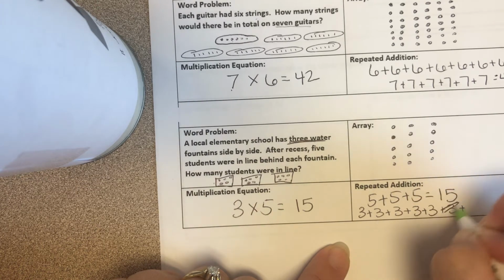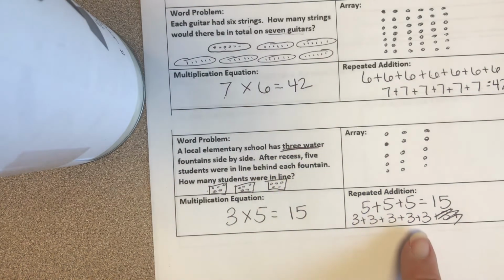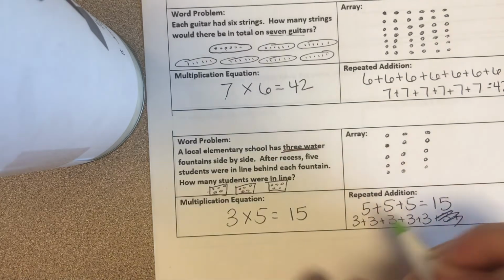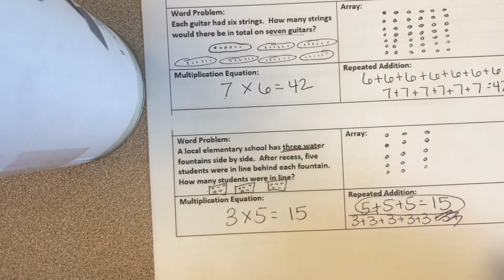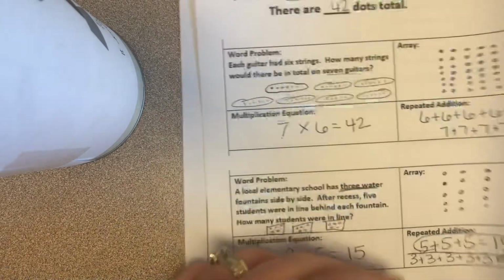Whoops. Except there really weren't 5 groups of 3. This is the best one that matches. Okay? So flip our paper over.